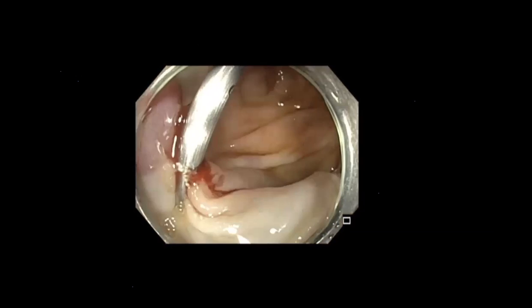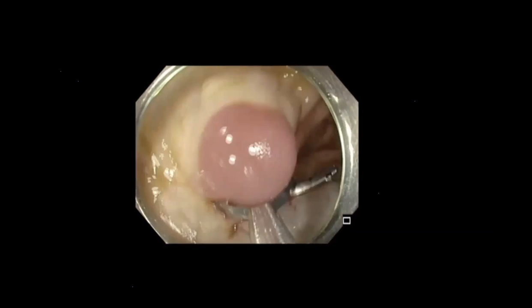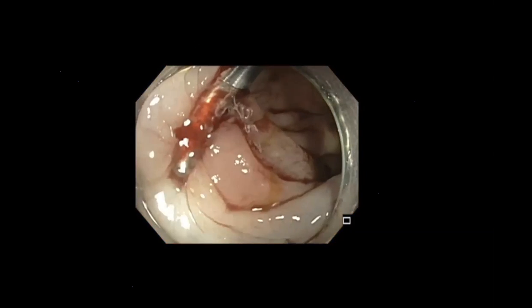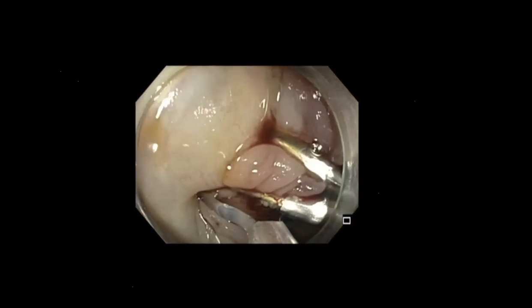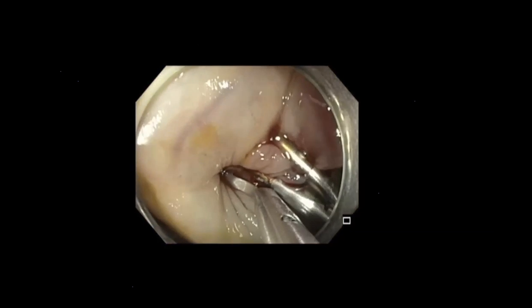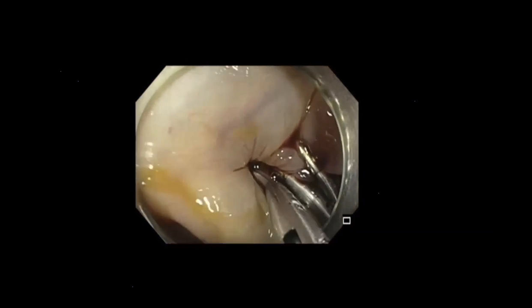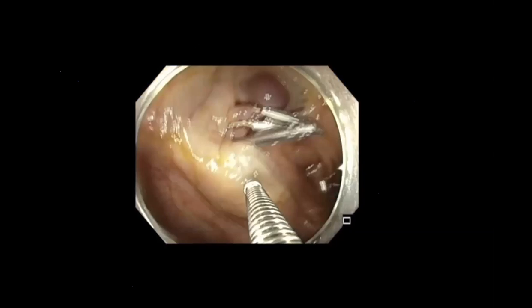And as you can see, once we applied a clip, there was a little bit of blood from the deep, indicating that there was a vein. If you actually go back to the first video and look closely with the MBI, you could see a big feeding vein underneath that submucosal bulge. It's interesting that I did not see that at the time of the procedure.